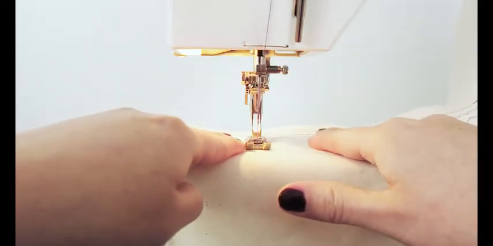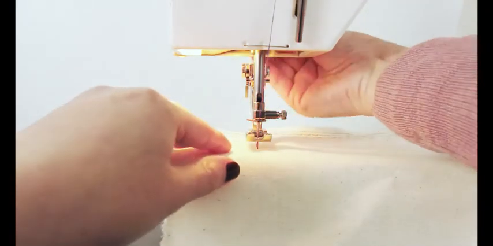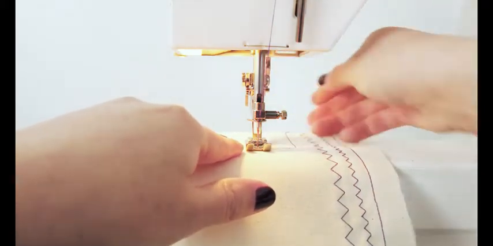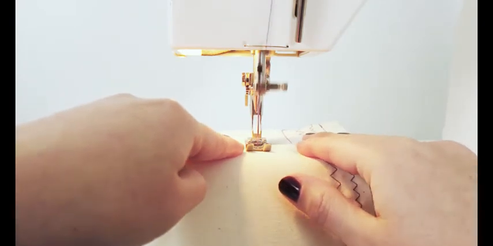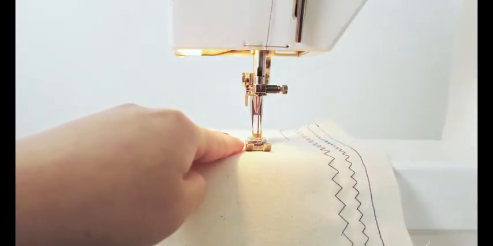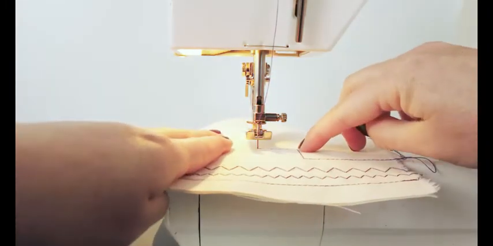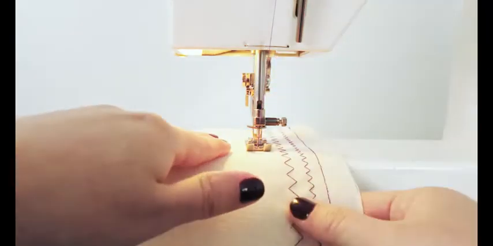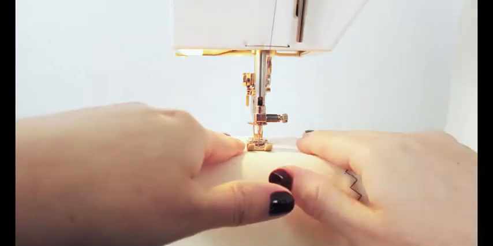So we're going to do a few stitches forward. We're going to turn or pivot the fabric around again, and then we're going to sew forward again. You need to make sure that the needle is in the fabric to get nice neat corners.